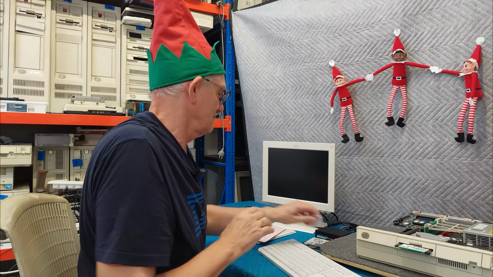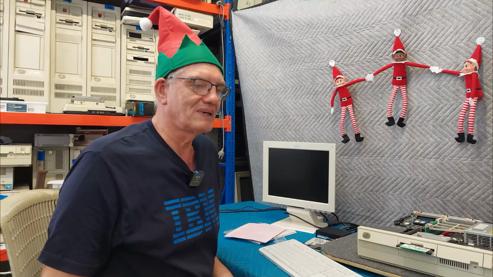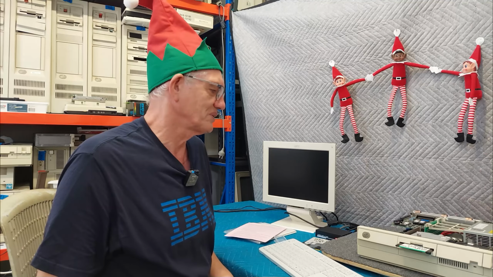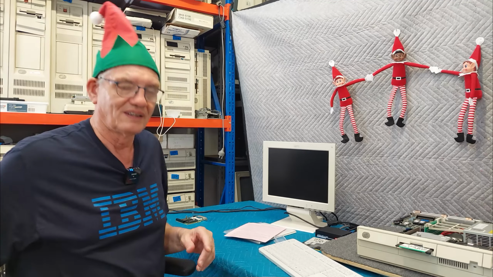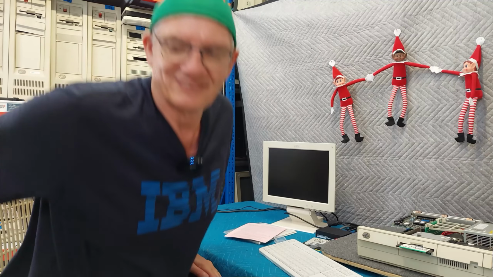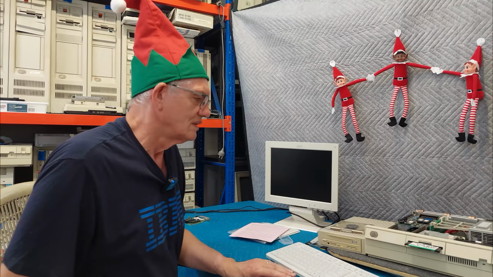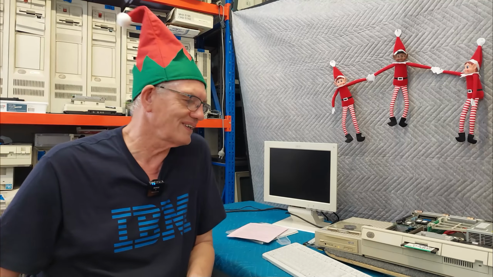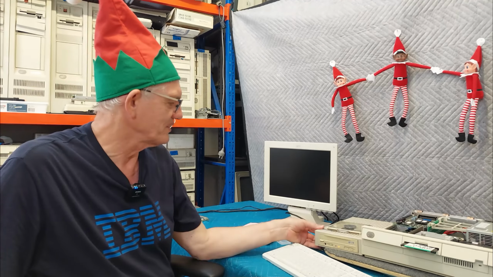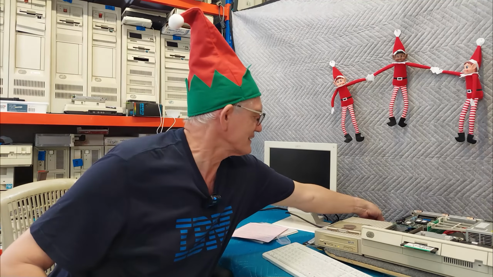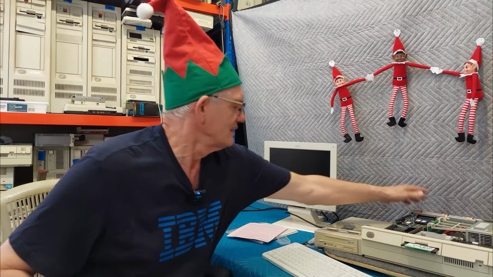Okay, card in, and now I have to get my external SCSI CD-ROM drive. Pretty old one. All right, I've got the CD-ROM drive here and the SCSI cable is hooked in.